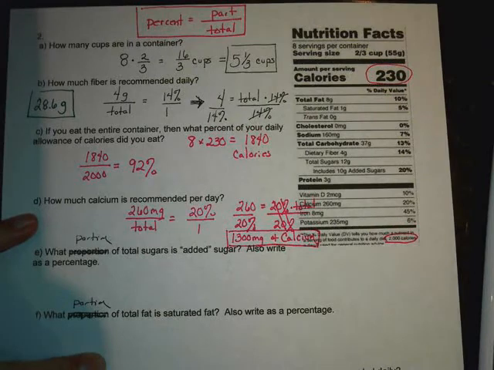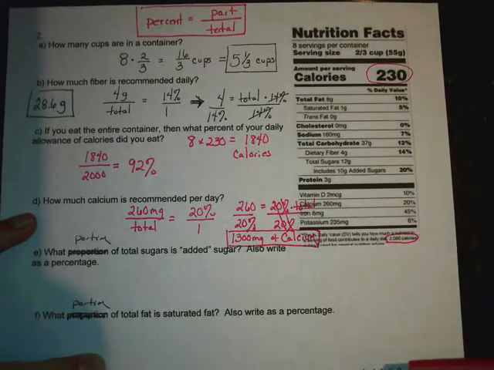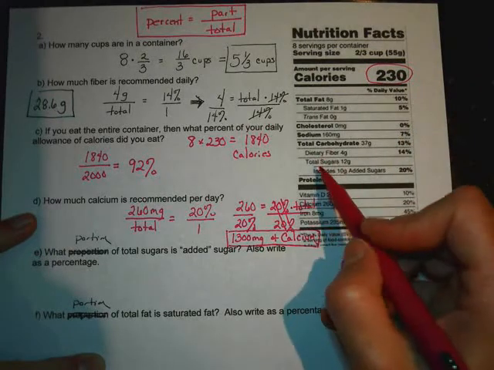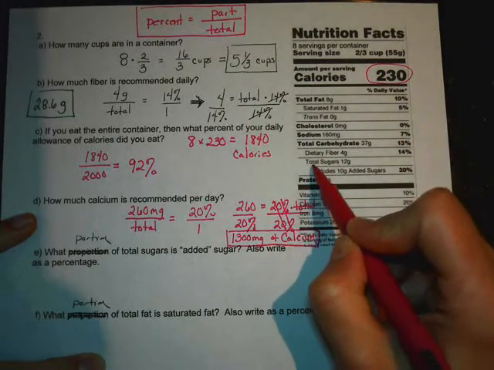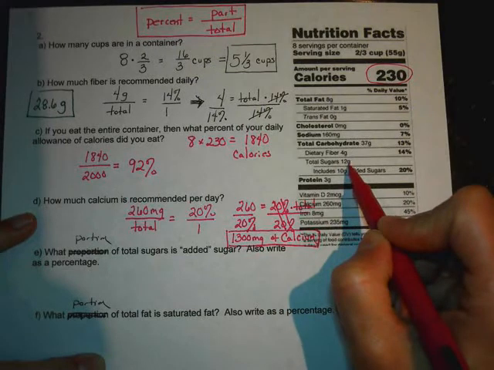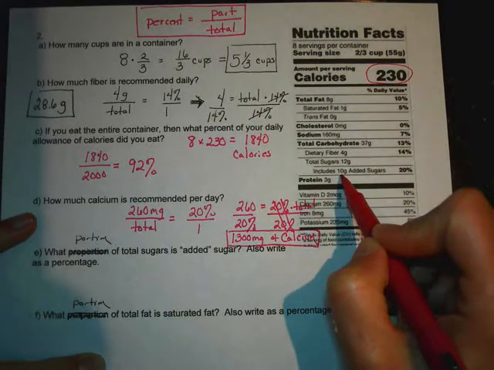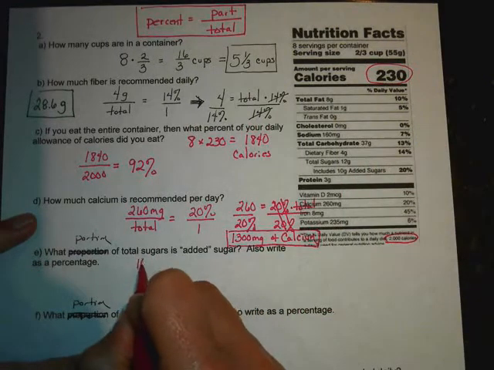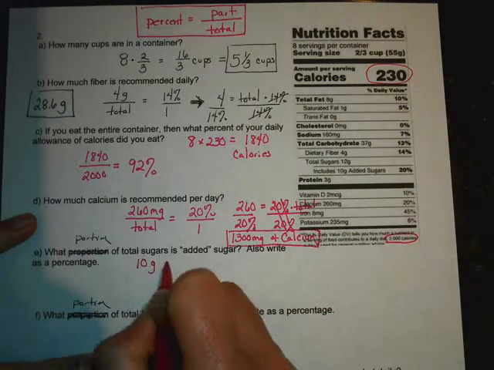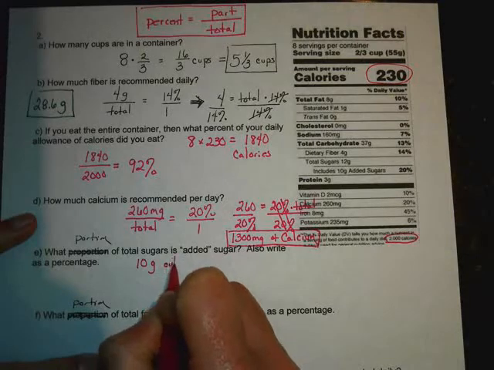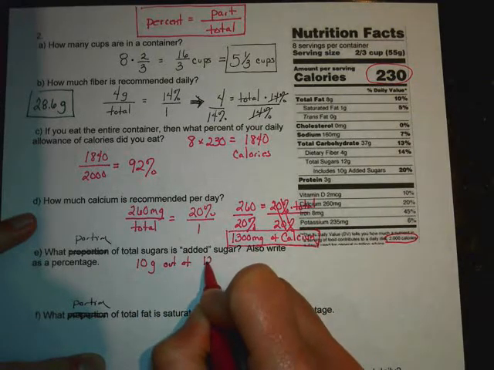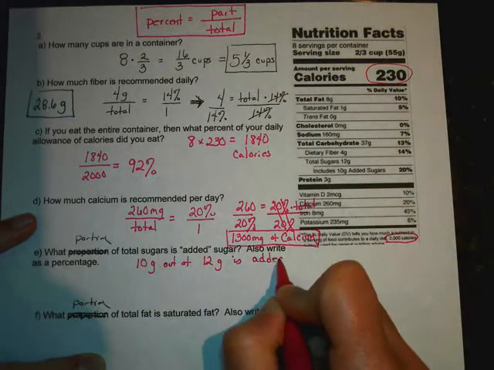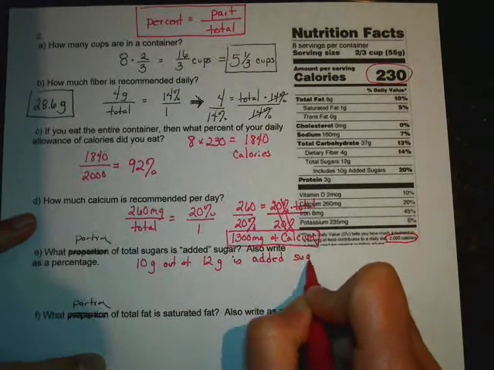All right, let's see. What portion of total sugars is added sugars? Where do we see that? Right here. The total sugars is 12 grams, and there are 10 grams of added sugar. So you've got 10 grams out of 12 grams is added sugar.